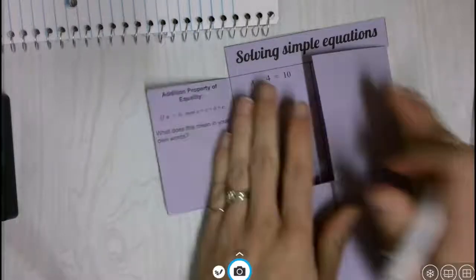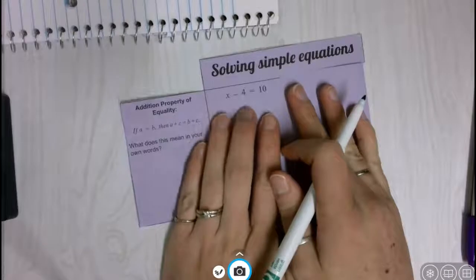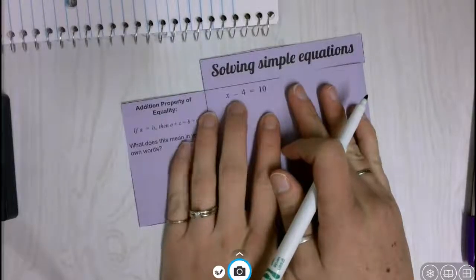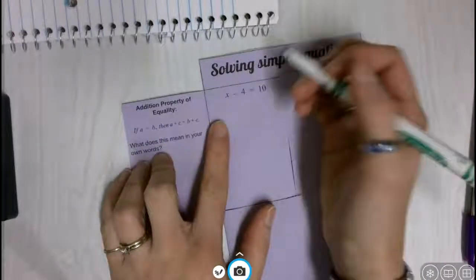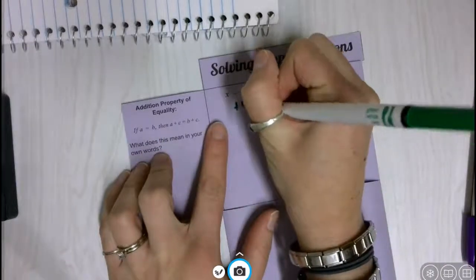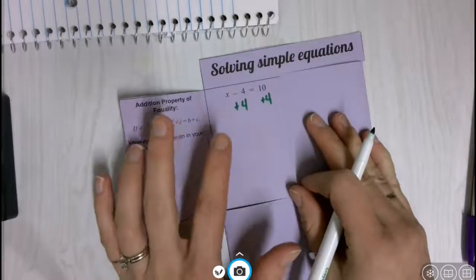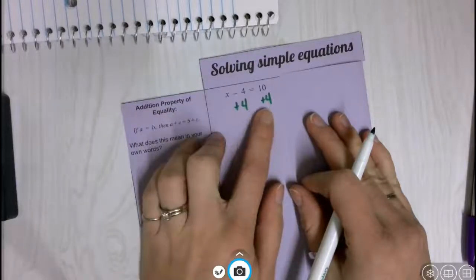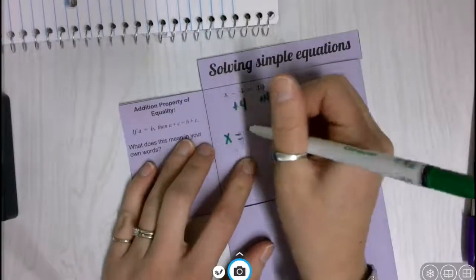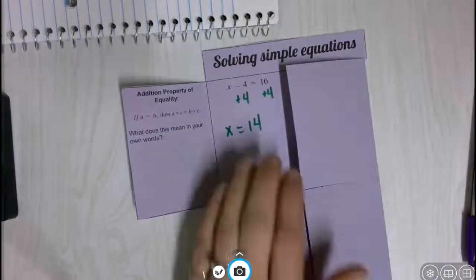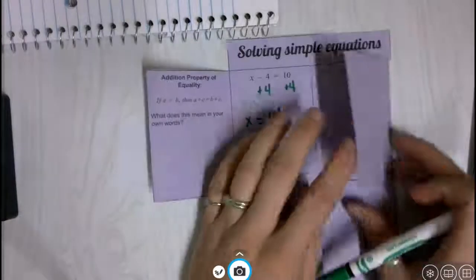So now let's look at an example. I see that I have x minus 4 equals 10. So I'm asking what is being done to this, and I see I'm subtracting. So to undo that, I'm going to use my addition property of equality. I know I have to add the same thing, and I always have to do it to both sides, so that my equation stays the same. Since I'm adding 4 over here, I'm left with x equals 14. So using my addition property, I can undo any subtraction. That's going to be key here.